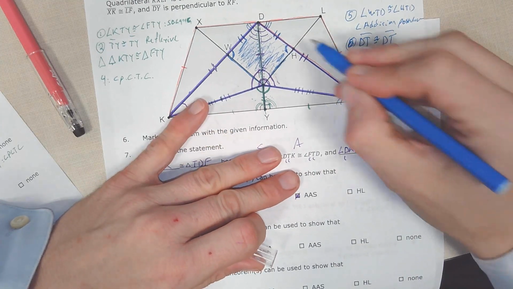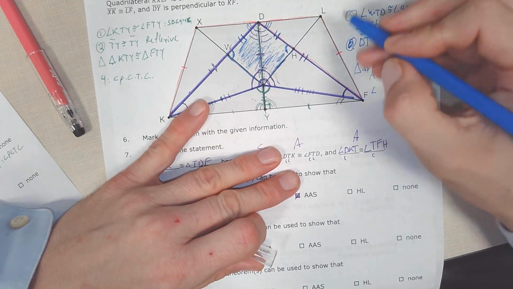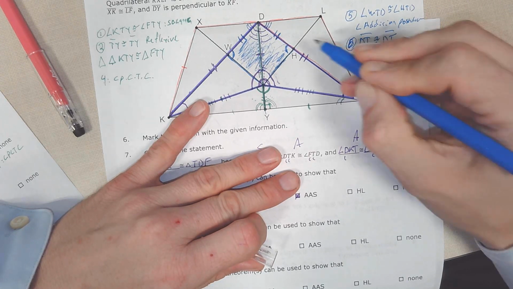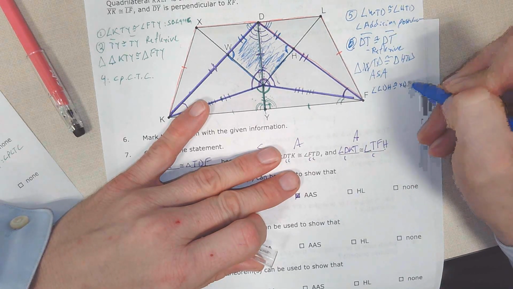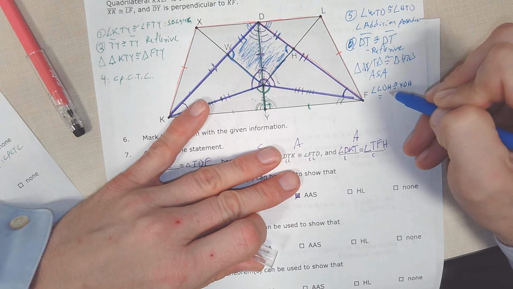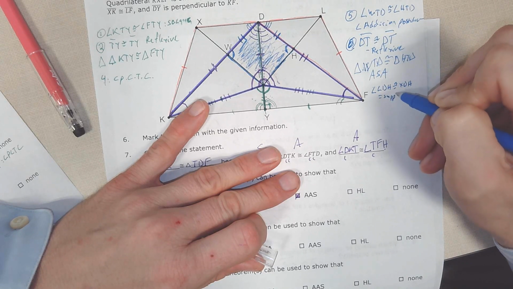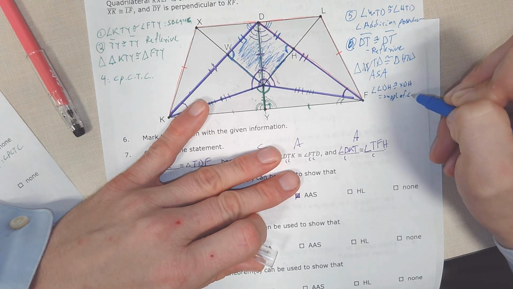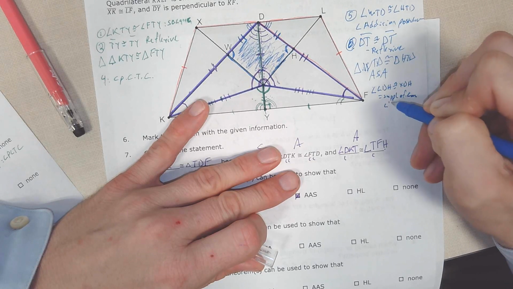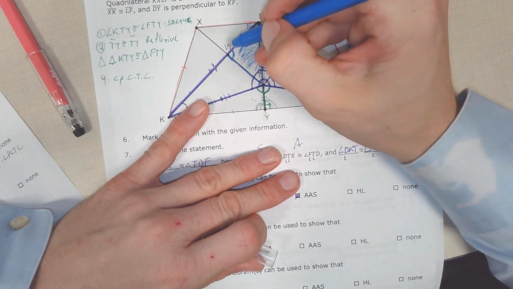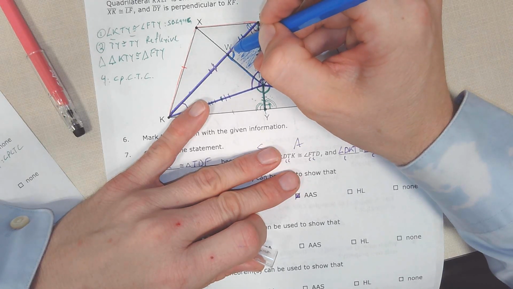Well, I know that angle LDH is congruent to angle XDH because supplementaries of congruent angles are congruent.